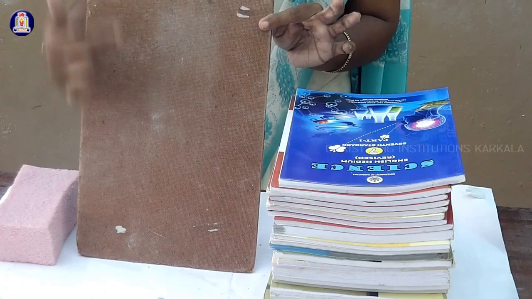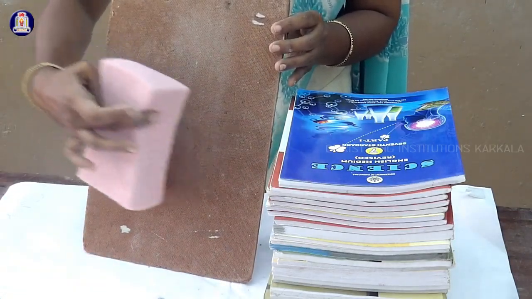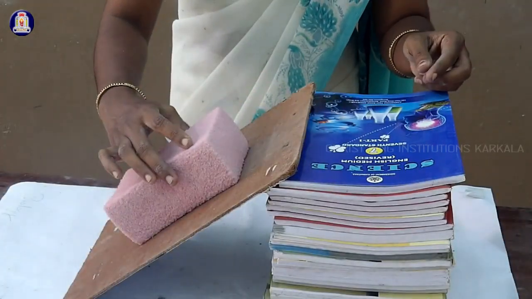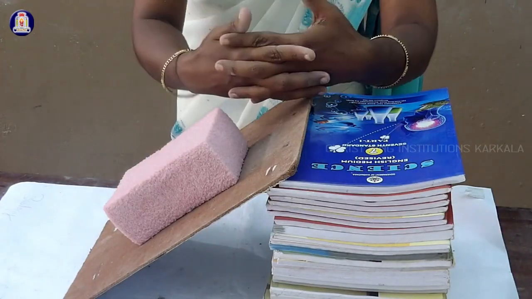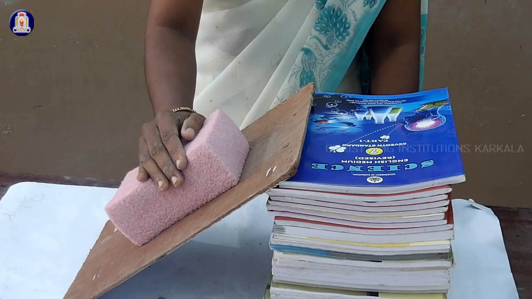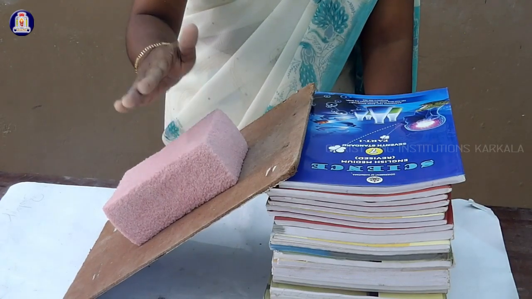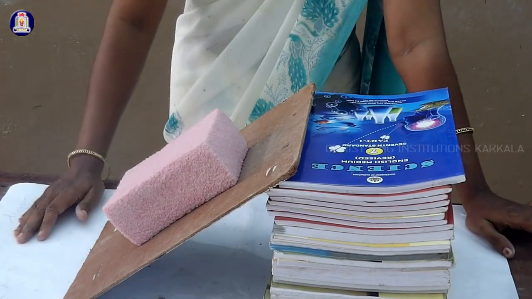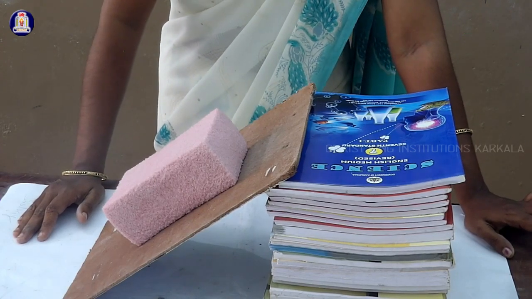Because of the greater number of irregularities, when the two surfaces come into contact with each other, these irregularities lock into one another, which opposes the motion of the object, which opposes the movement of this object. So we can say rough surface has more friction and soft or shiny surface has less friction.